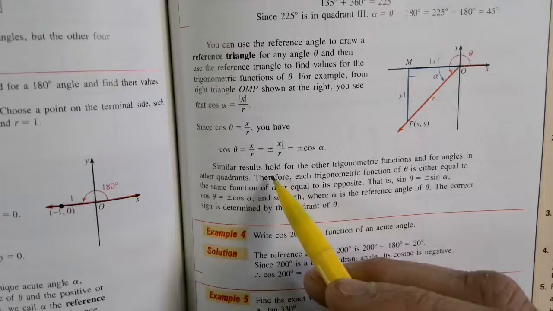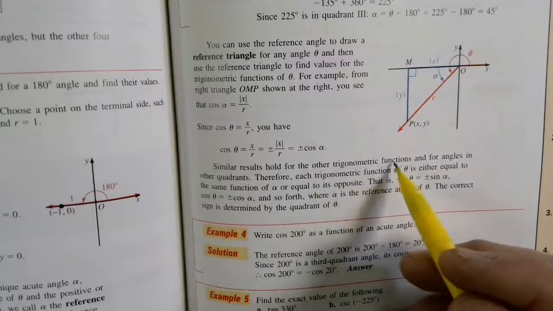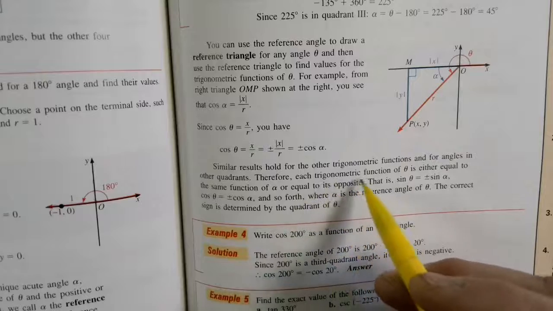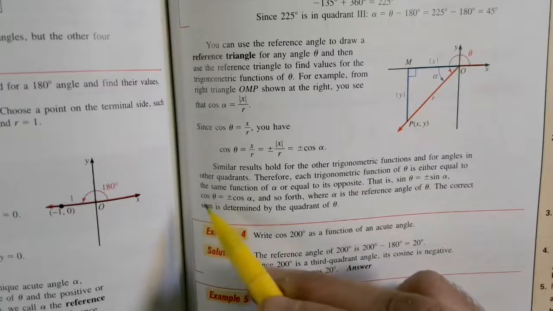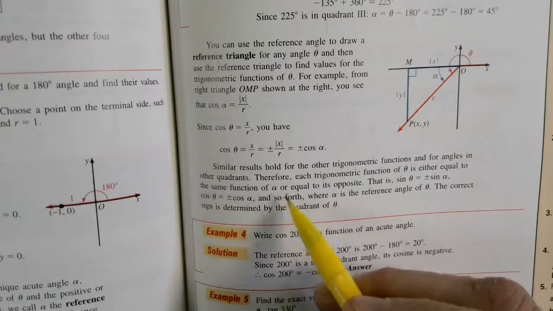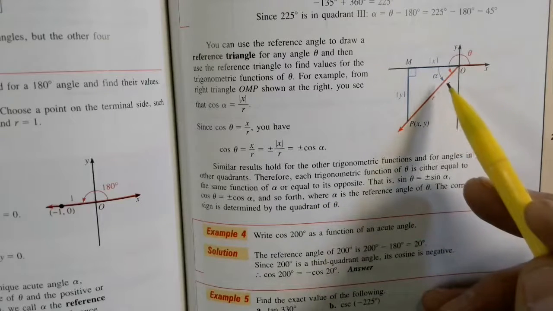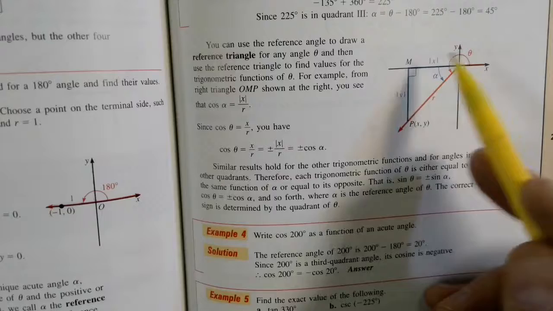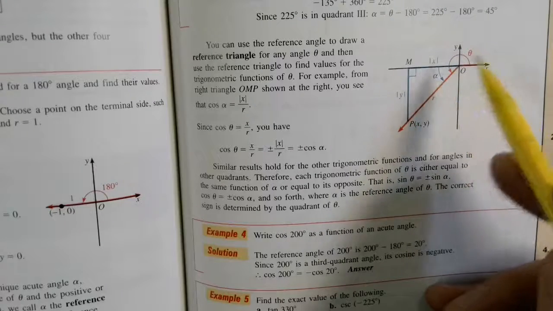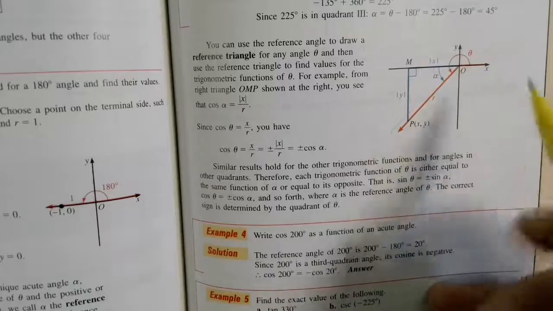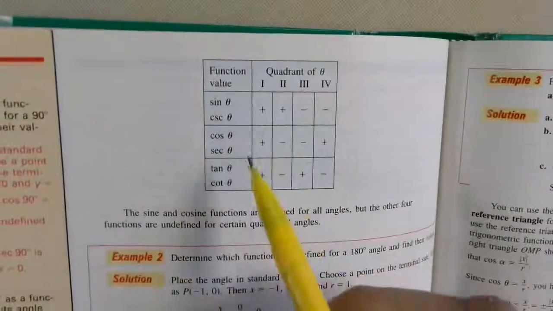The same thing works for the other trigonometric functions and for angles in other quadrants. Therefore, each trigonometric function of theta is either equal to the same function of alpha or equal to its opposite. So if you're working with this reference angle and you find the sine or the cosine or the tangent, it's going to be the same as theta, just positive or negative, depending on which quadrant it ends up in, which is why we learned this little chart. Think through this.